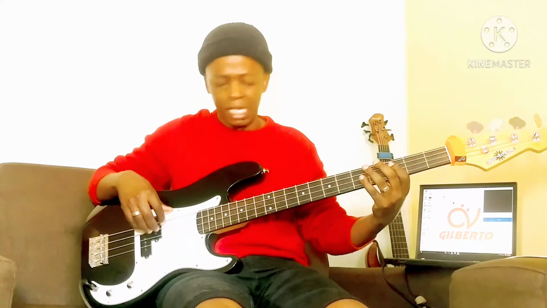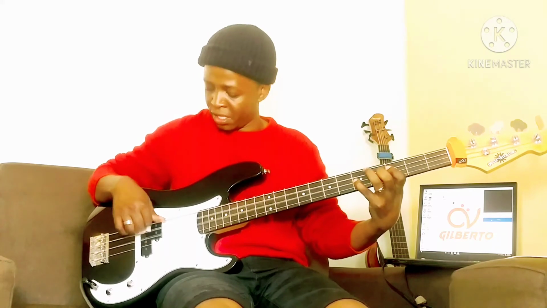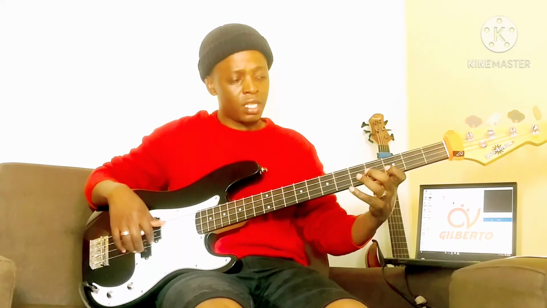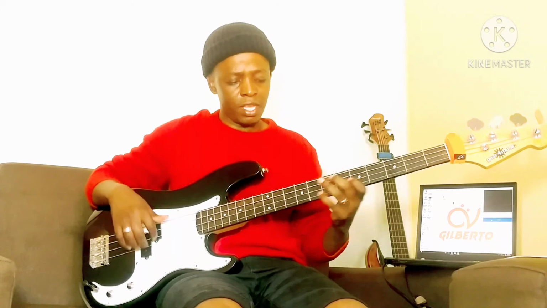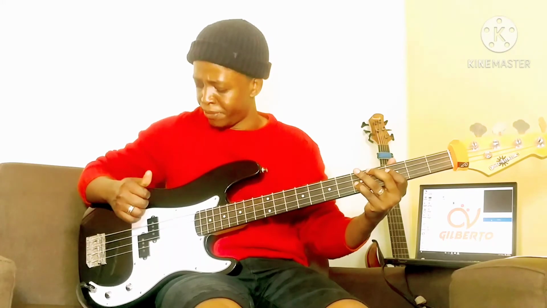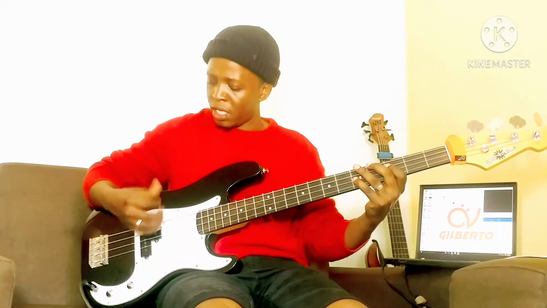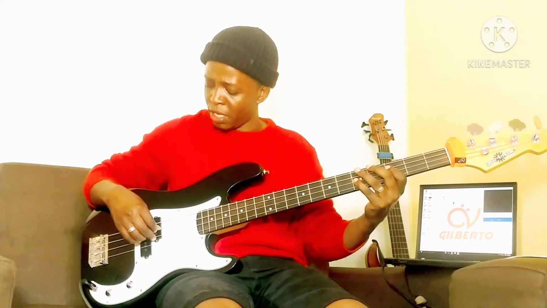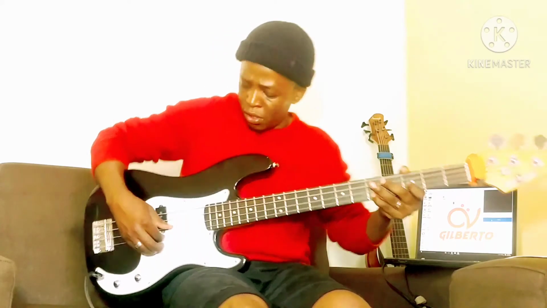For picking, if I'm in C, for example the C power chord, you can pick with the index and middle finger. Some people pick differently. Some people pick with the thumb and the index. You can look at this.